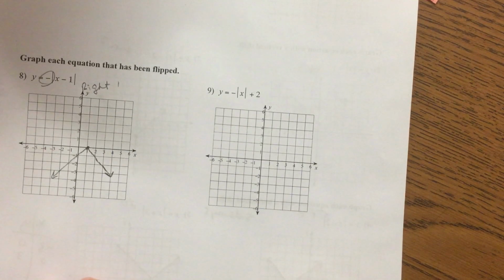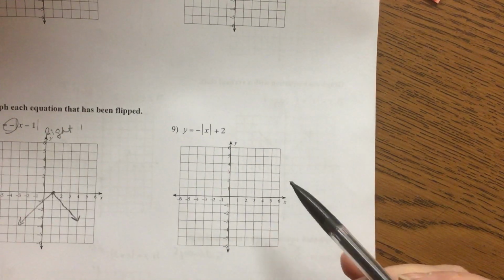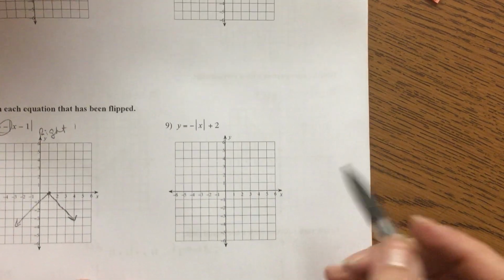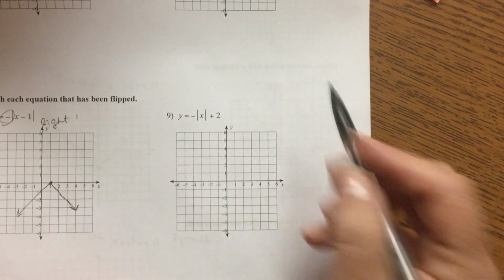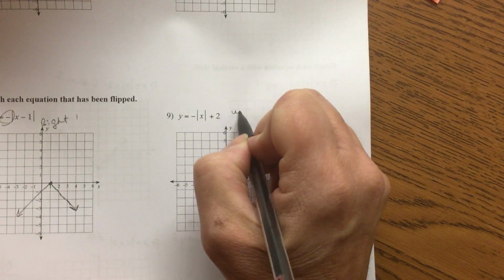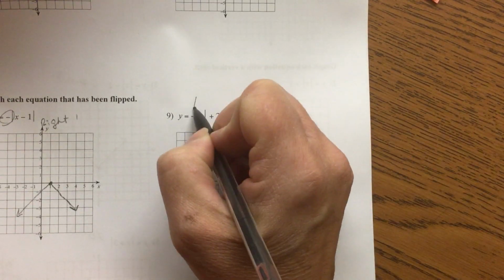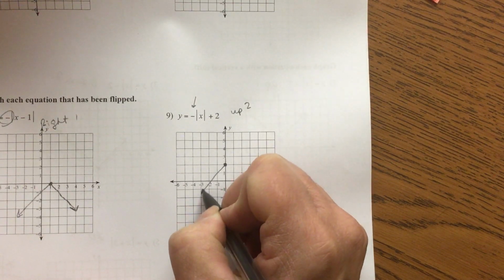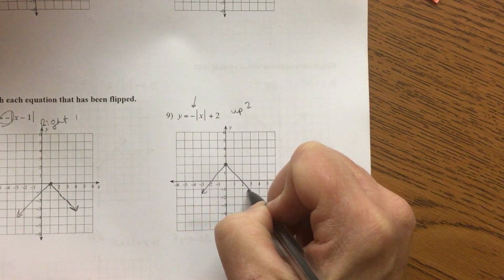Okay? So on any of these, you can hit pause on this video and try to do it yourself, and then when you've got it, push play again. So this 2 is going to make it go up 2, and that's going to flip it. So you're going to go up 2, and then it's going to be upside down.